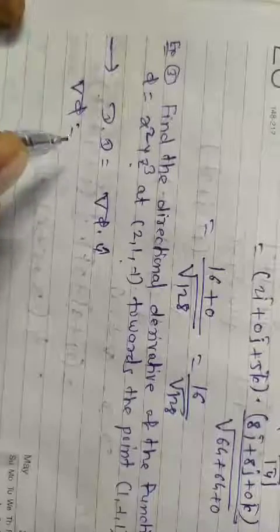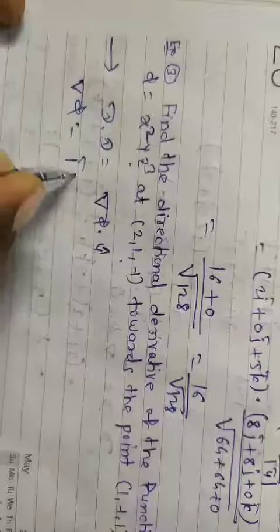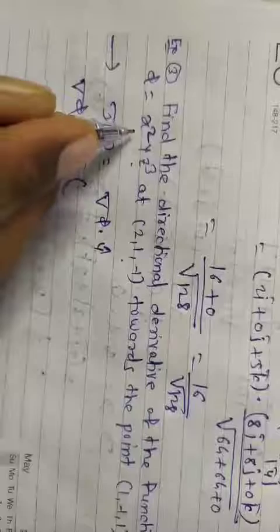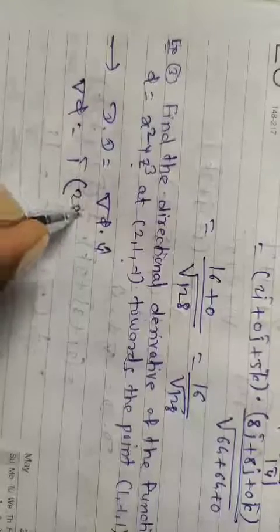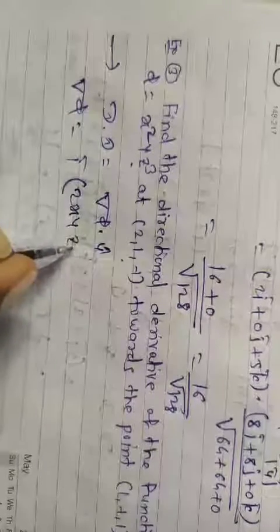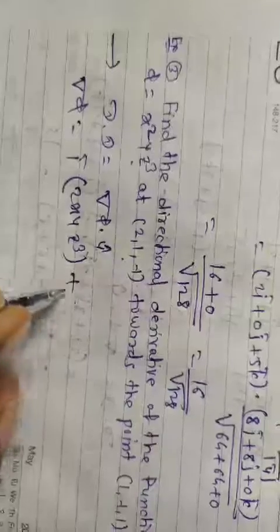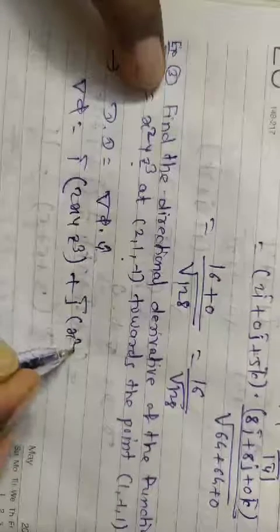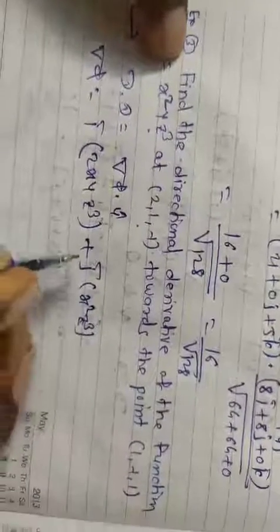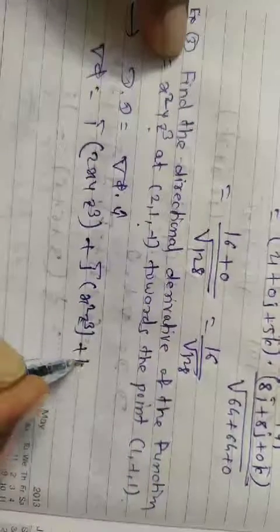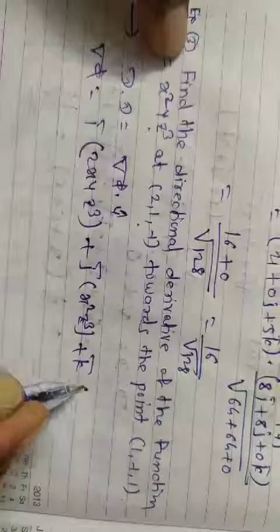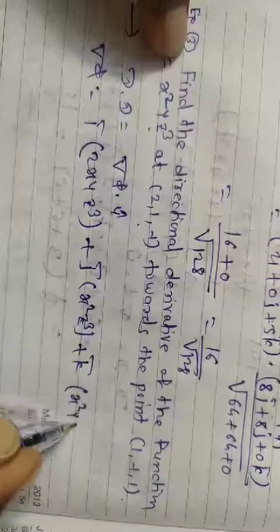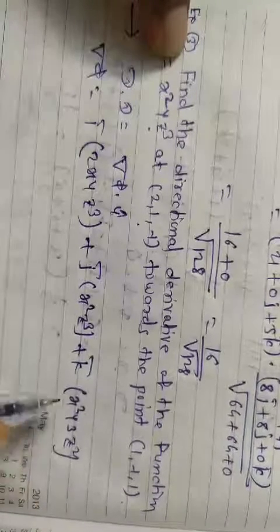So first we have to find del phi, and del phi is I bar dabba phi by dabba x. Now what is dabba phi by dabba x? Using this, 2xy z cube plus j bar into dabba phi by dabba y, x square z cube, plus k bar into dabba phi by dabba z, that is x square y into 3z square.